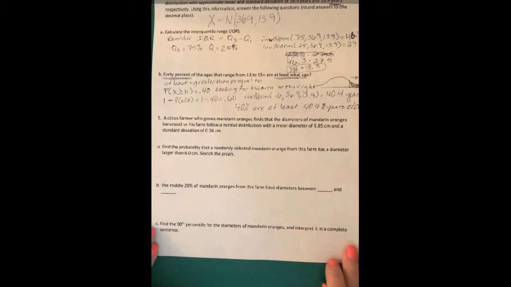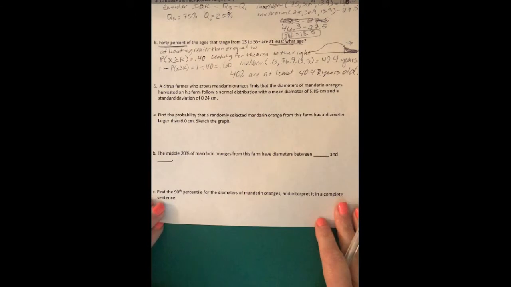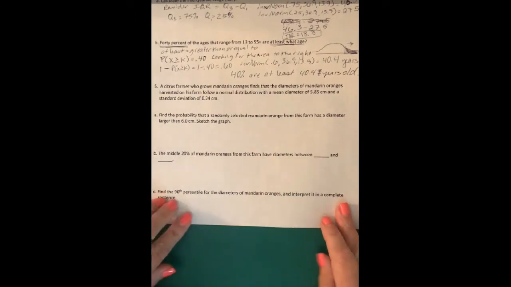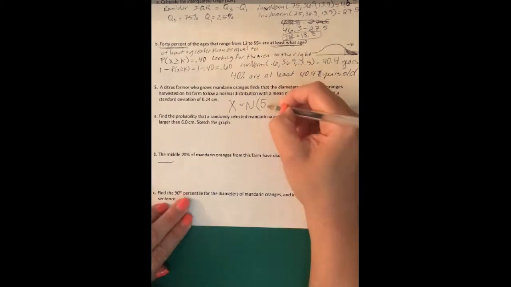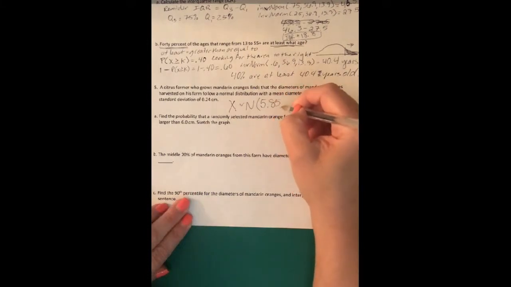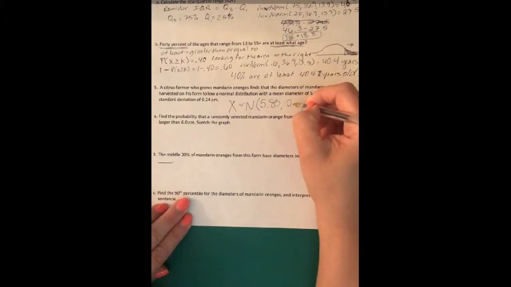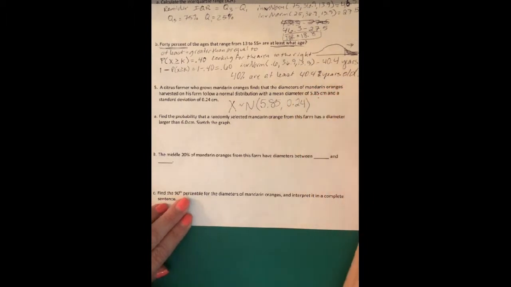Take a look at problem number 5. It says that a citrus farmer who grows mandarin oranges finds that the diameters of mandarin oranges harvested on his farm follow a normal distribution with a mean diameter of 5.85 centimeters and a standard deviation of 0.24 centimeters. So now we've got our information. We can go ahead and start solving.